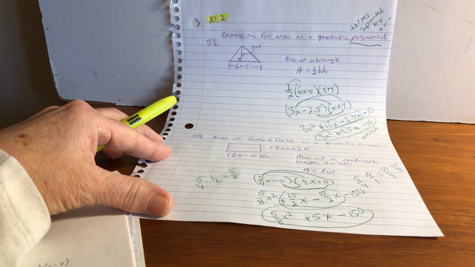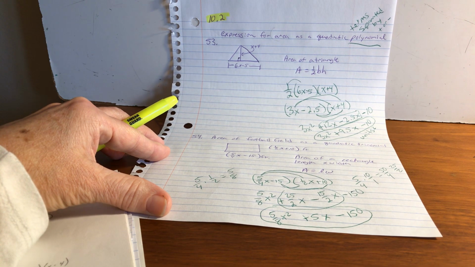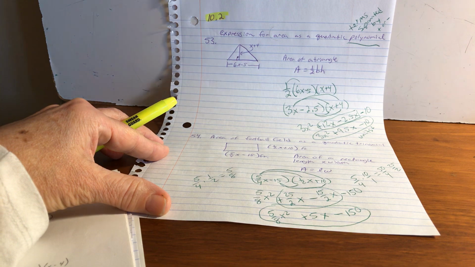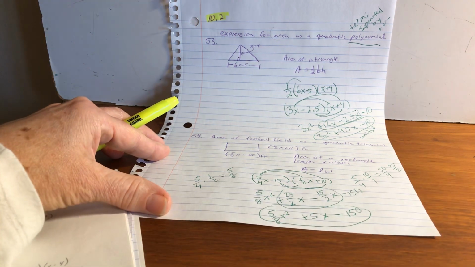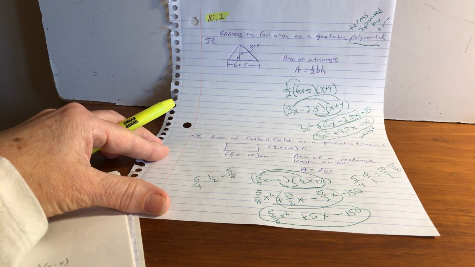It is quadratic because it has x squared. 2 is your highest exponent. It is a trinomial because it has 3 terms. 1, 2, 3. Okay, so hopefully that helped.